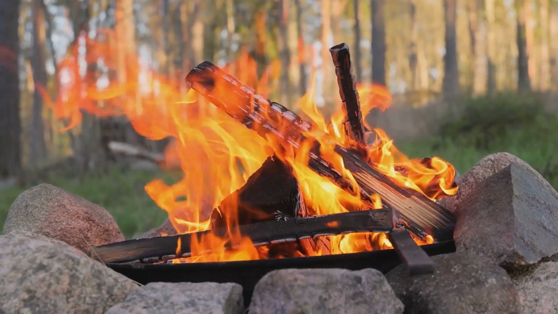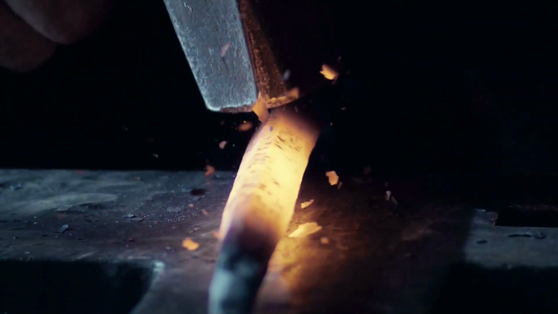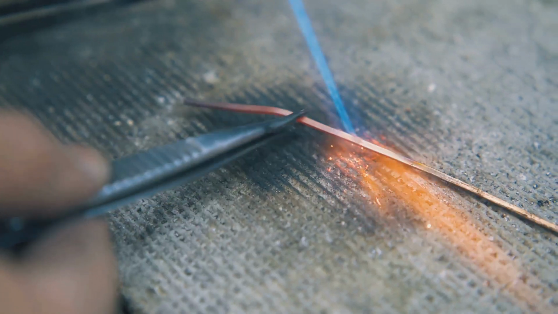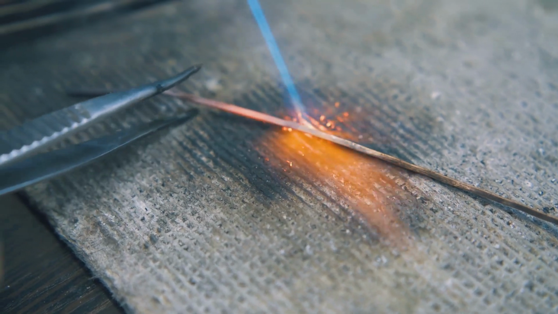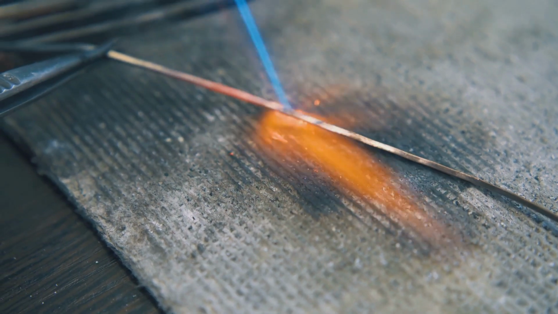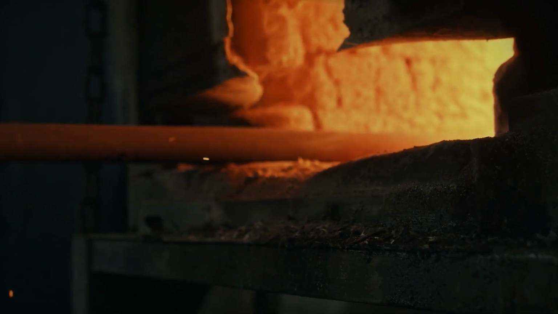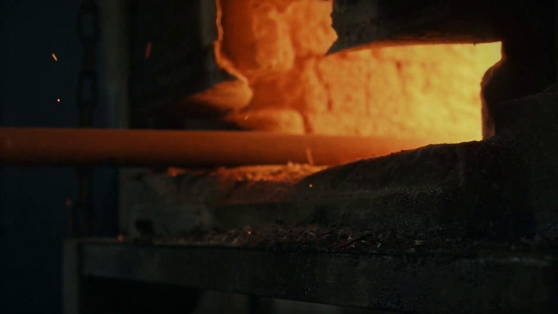Sounds cool, right? Let's start with conduction. Imagine you're holding a metal rod, and one end is in a fire. The heat from the fire moves through the rod to your hand, making it hot. That's conduction in action. Essentially, it's the transfer of heat through direct contact. Metals are great conductors because their particles are closely packed together, making it easier for heat to move through them.